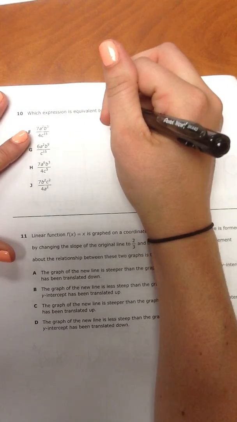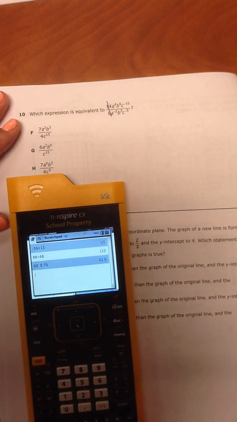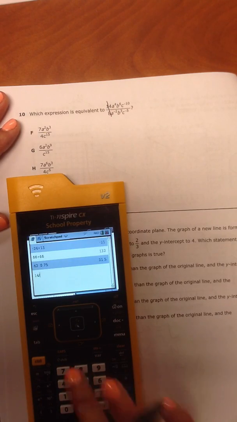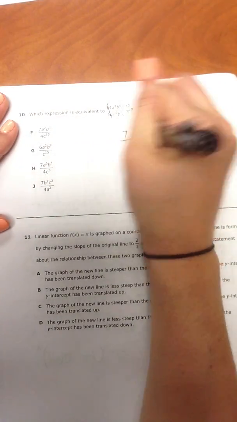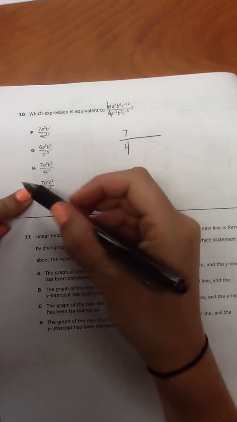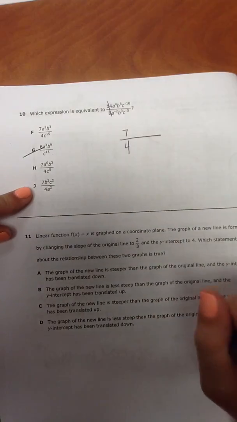Yes. Now, we look at the whole numbers. 14 divided by 8. We can simplify that. If we look in our calculator and we just put 14 divided by 8, it's going to simplify to 7 over 4. Okay? Right away, that's going to cancel out G.